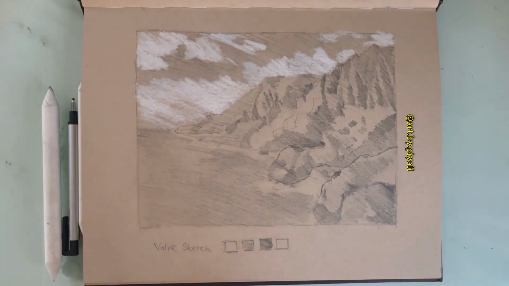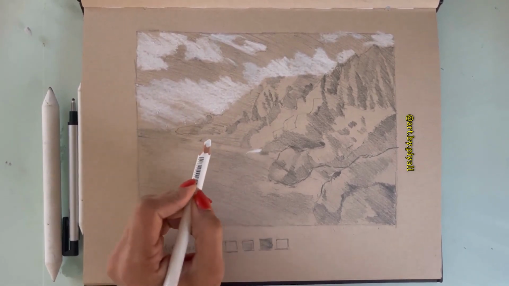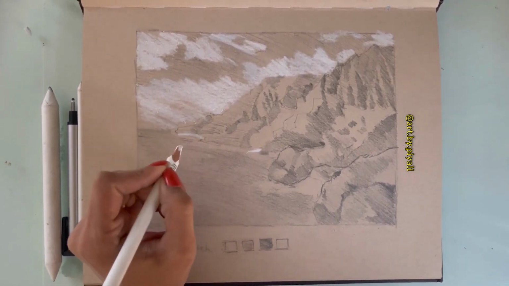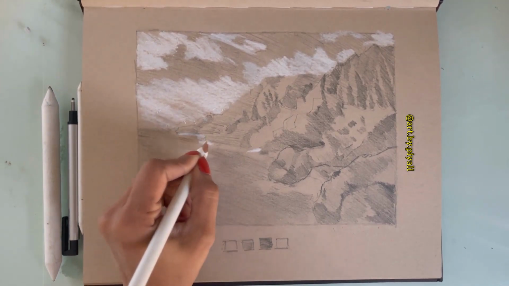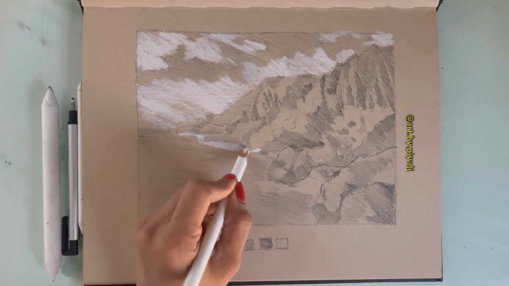In the bottom of the drawing, you see I've created a legend where I'm going to fill in the values: the high key or the light charcoal, the medium, 2 mediums, and a dark, which is going to be black charcoal.